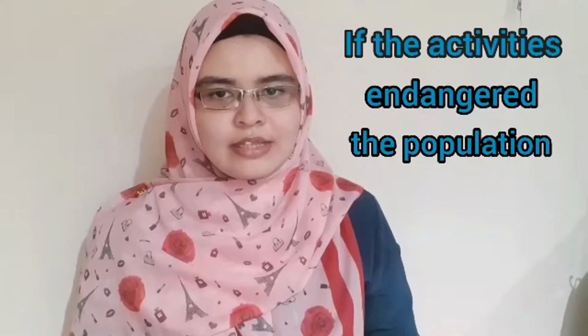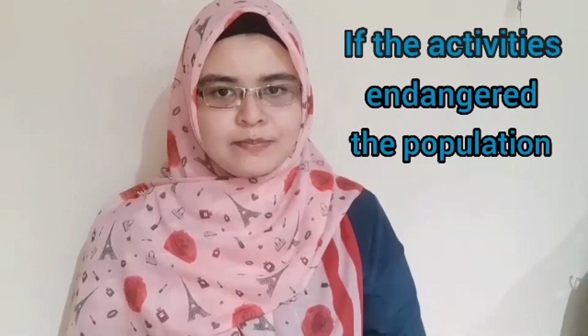Other than what has been mentioned earlier by Shakirin, intervention, either minor or major, may also be necessary if the ex situ activities endanger the population. Ex situ activities may have to be altered or stopped to ensure the species' survival.